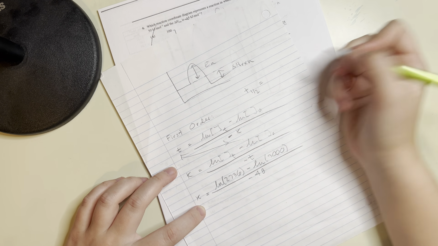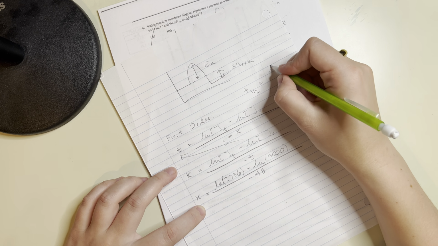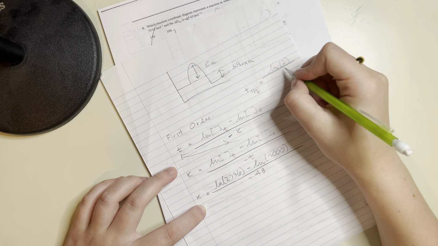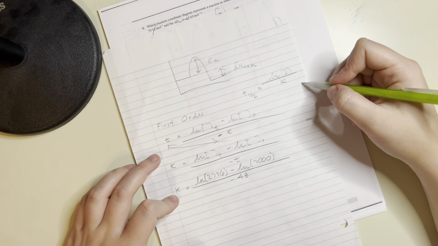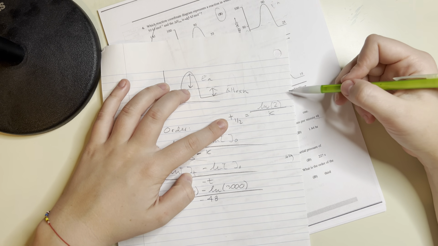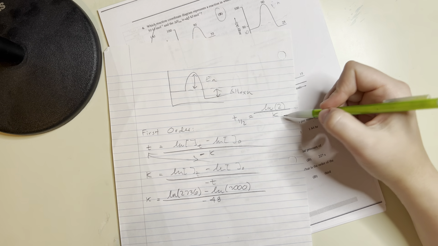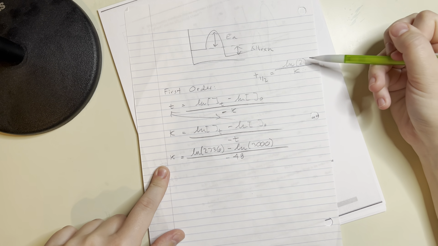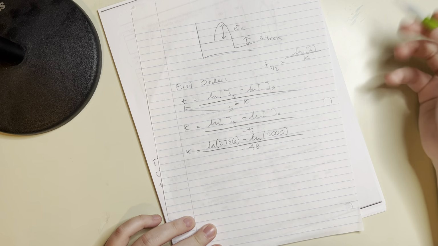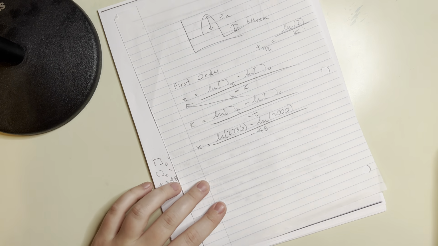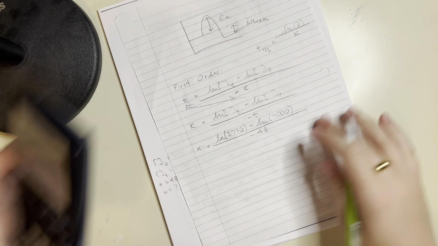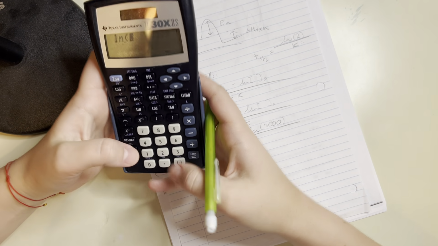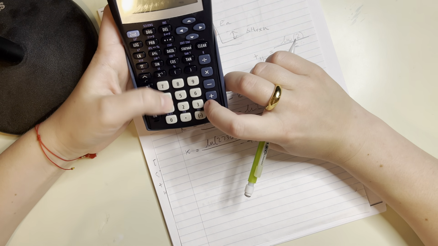t sub 1/2 stands for half-life, and this is our first order equation for half-life. We need to find k, and that's what we're going to solve for. ln 2 is a constant, it stays at the top. So let's just plug and chug. Let's see, ln of 273.